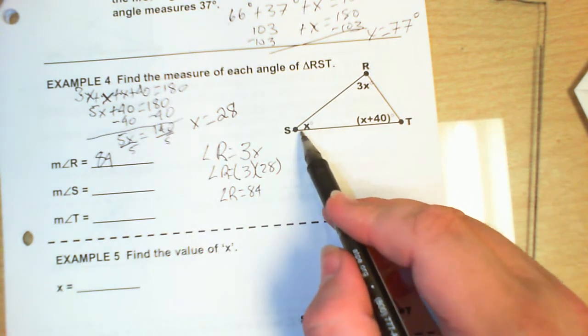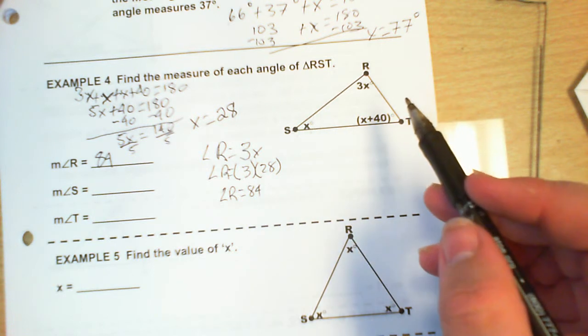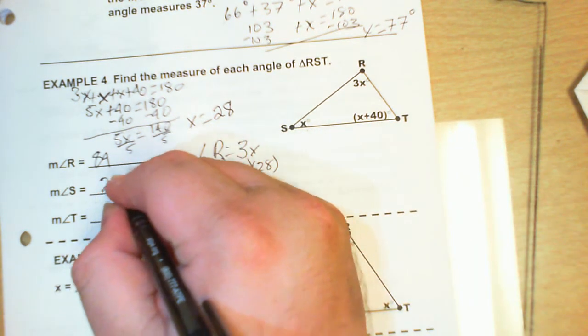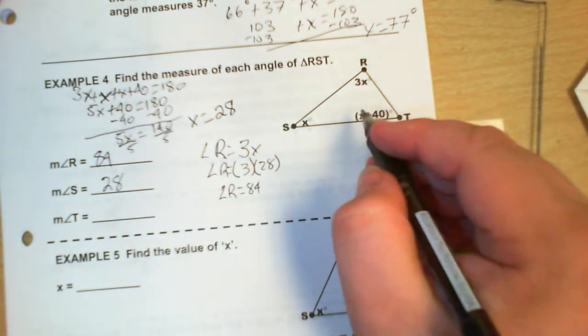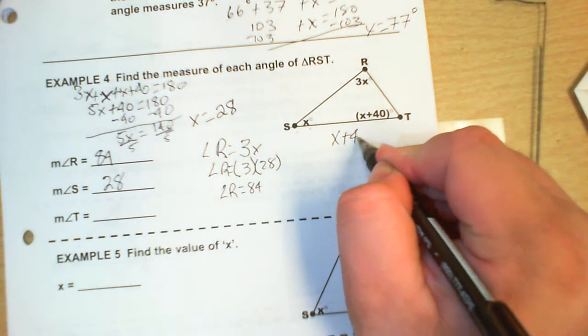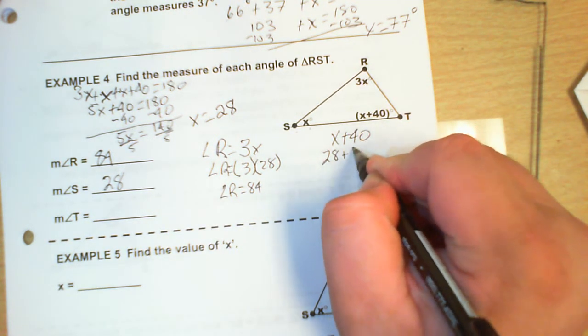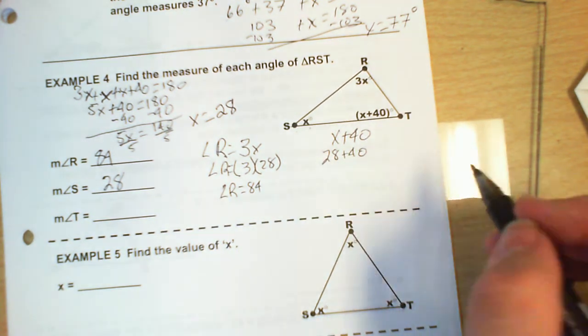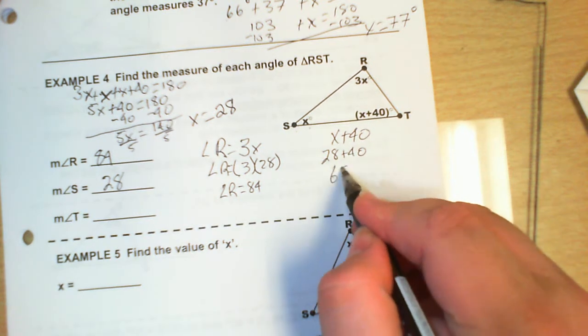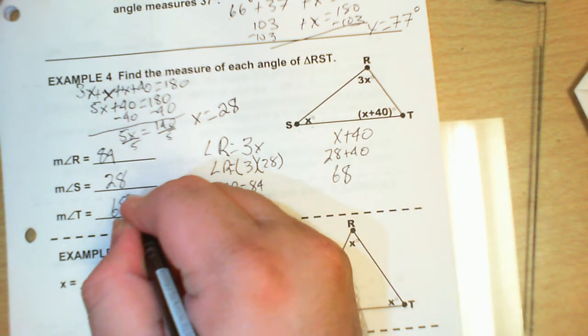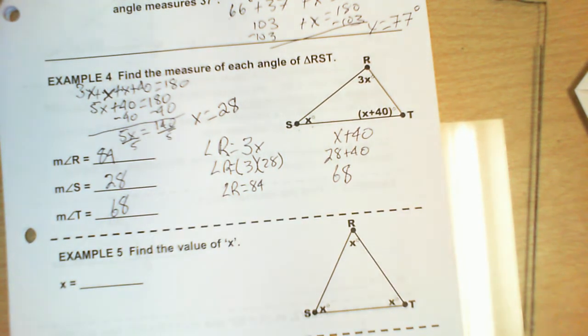Measure of angle S is x. Do I need to do anything extra there? No, I just write down my 28. And then angle T is x plus 40, which means I have 28 plus 40, which means I have what? 68. And I like this. That makes me happy. Okay?